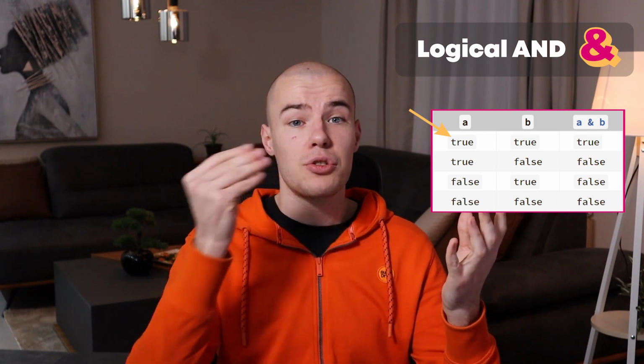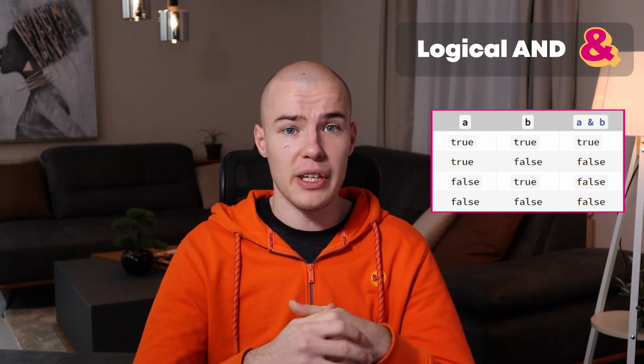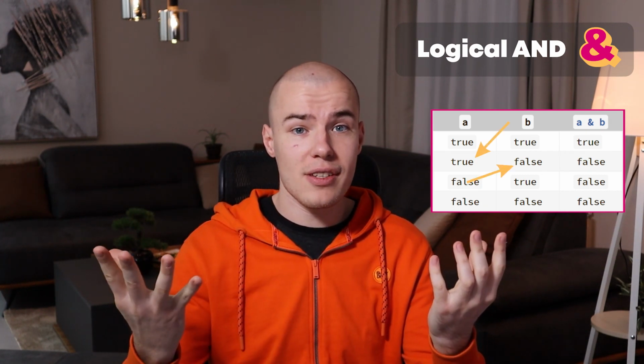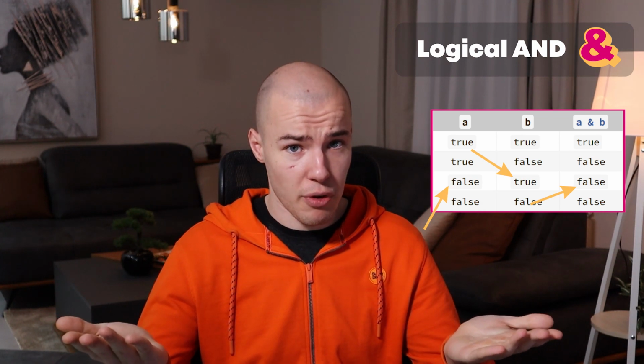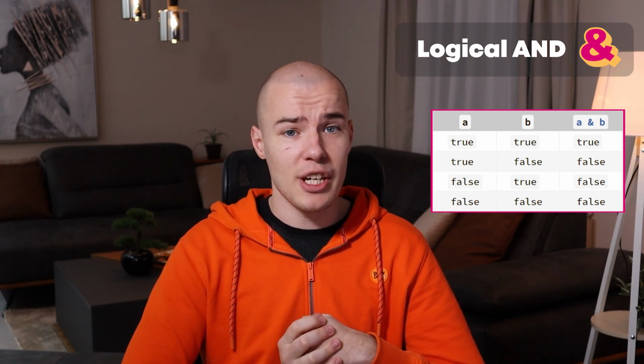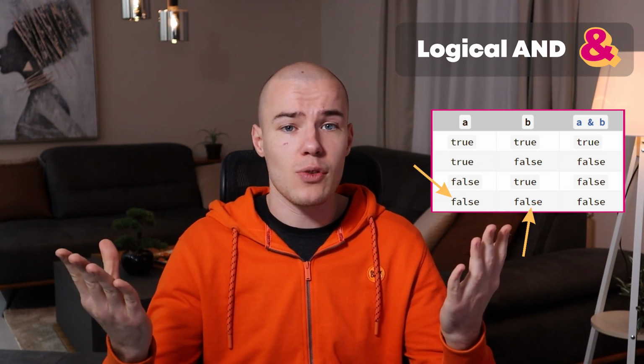So in the first scenario, we have true and true, which gives us true. The second scenario is going to be true and false, which is false. The third one is going to be false and true, which is again false, because we need them both to be true, right? And finally, we have false and false, which will result in false again.